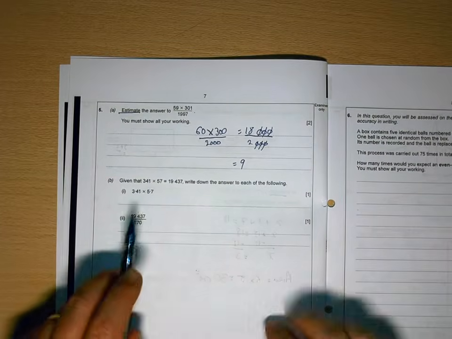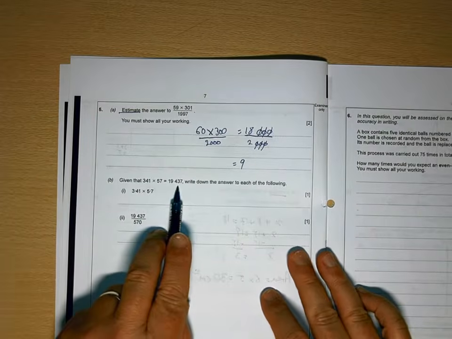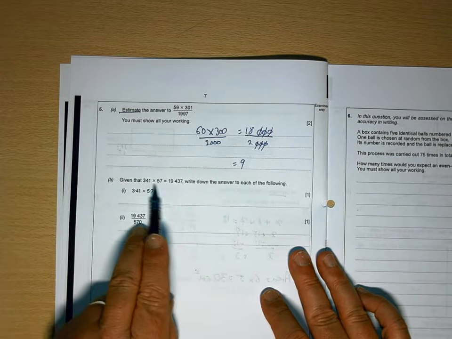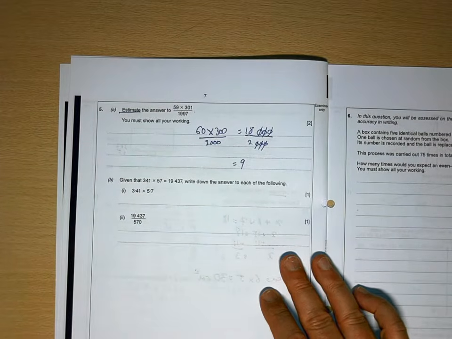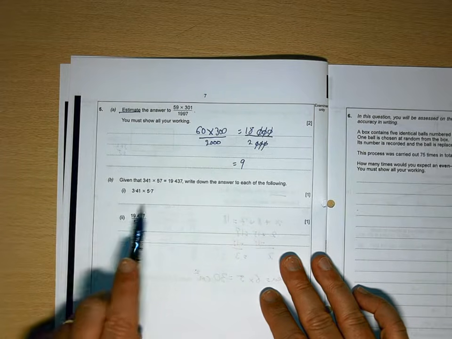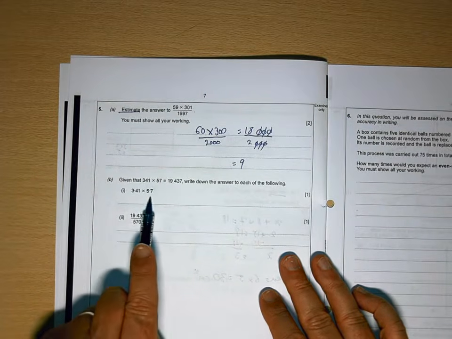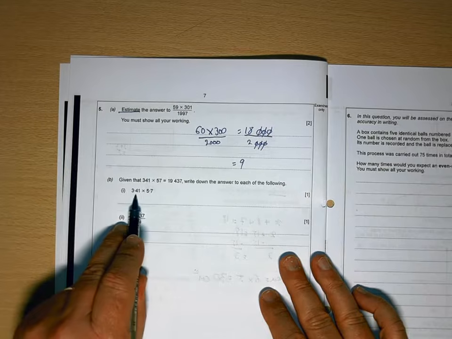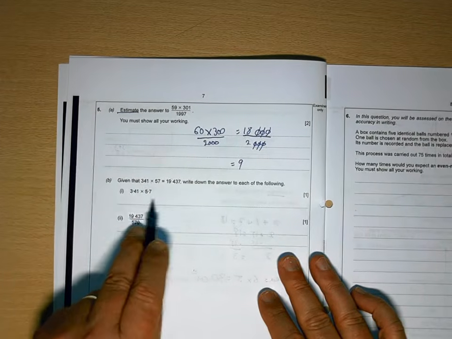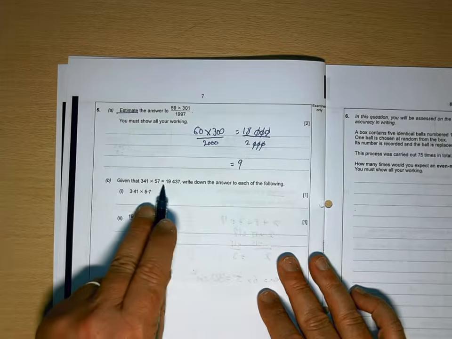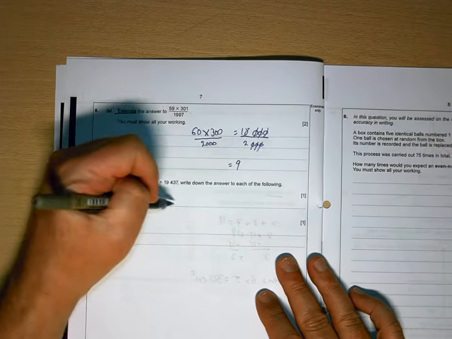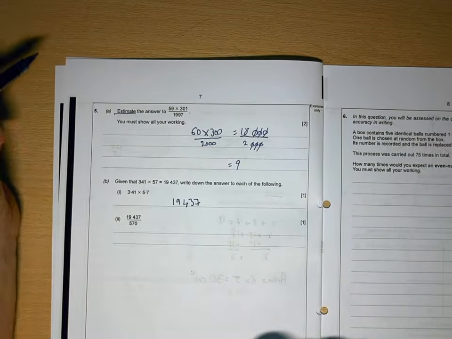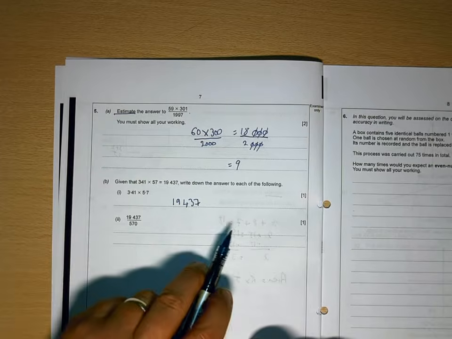With part B, they're giving you an accurate sum, an accurate piece of arithmetic. They're telling you that 341 times 57 is 19,437. So any arrangement of that with the same digits will have corresponding digits in the answer. So 3.41 is that set of digits, multiplied by 5.7 equals that. So my answer is going to have those digits in it. It's just they'll have a decimal point in a different place.